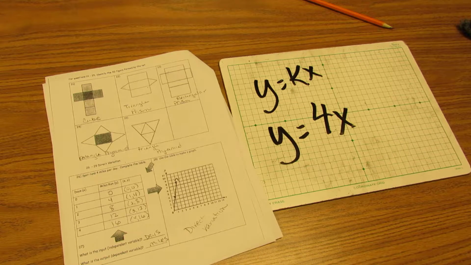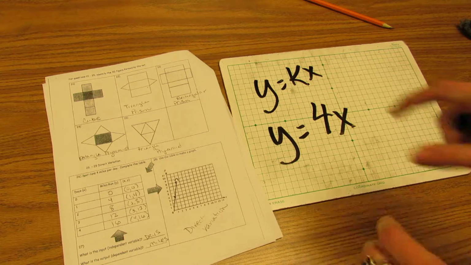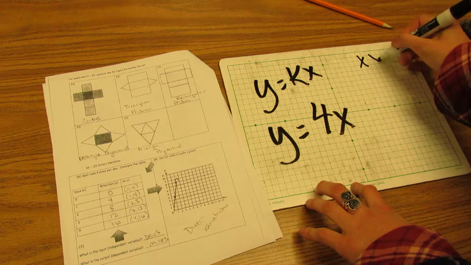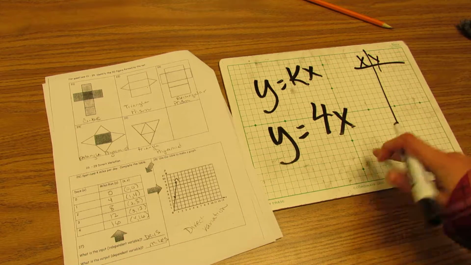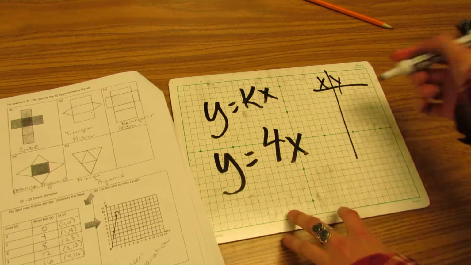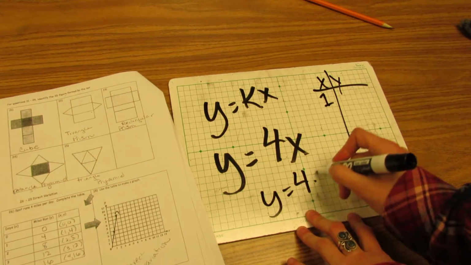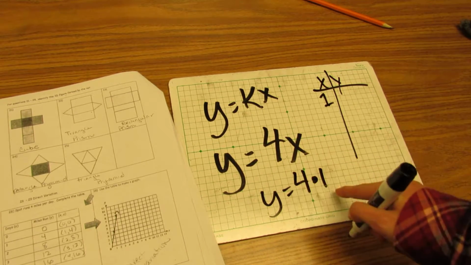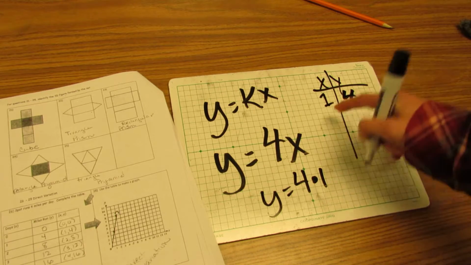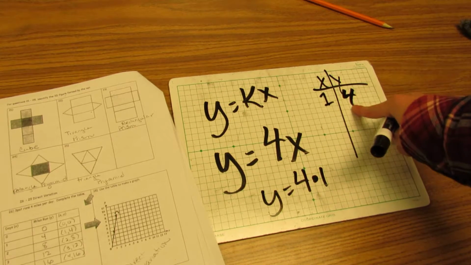And then X is our independent, so the amount of days. So again, the way I would do this is, here's our function. Here would be my table. If I wanted to figure out how many miles they ran in one day, I would go here and I would plug in 1 for X. So 4 times 1 gives me 4. That means in one day, they would run 4 miles.